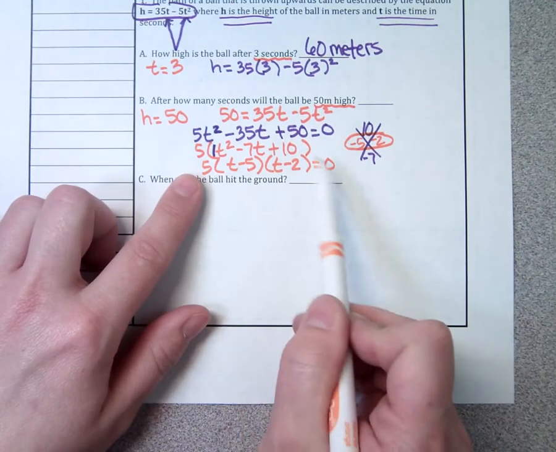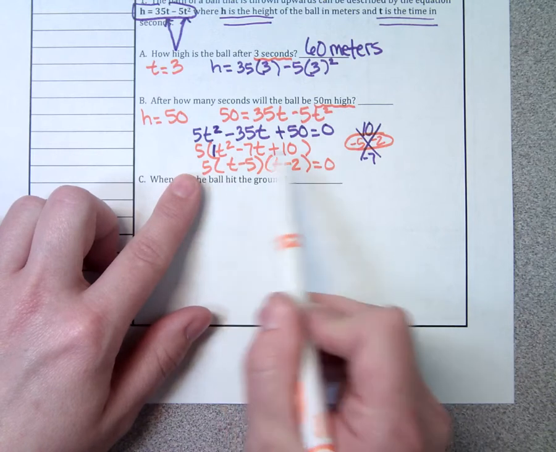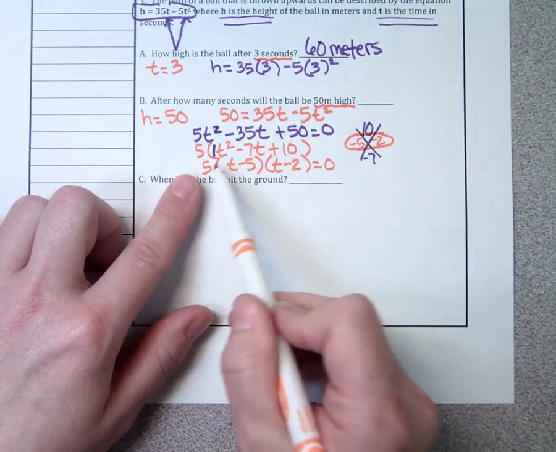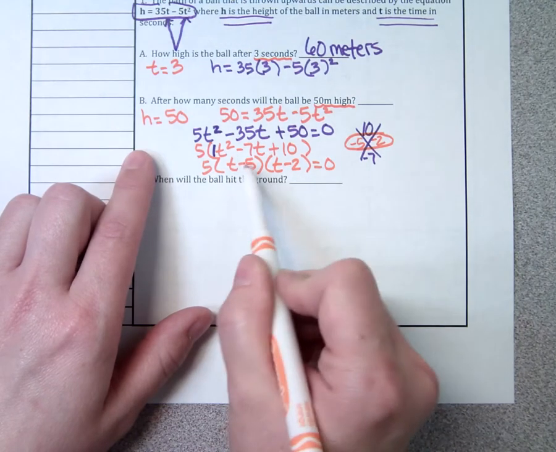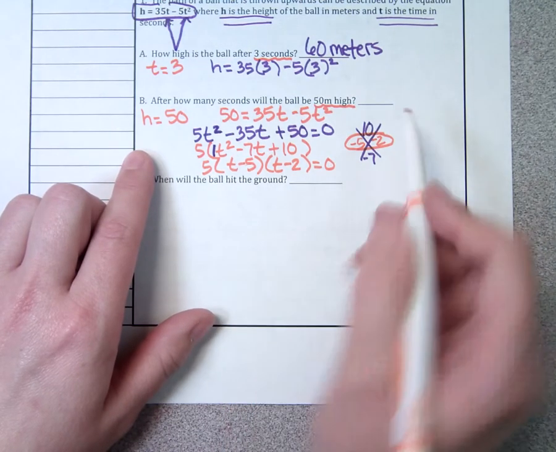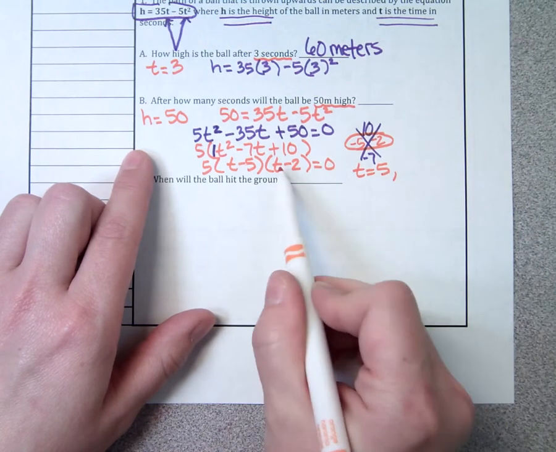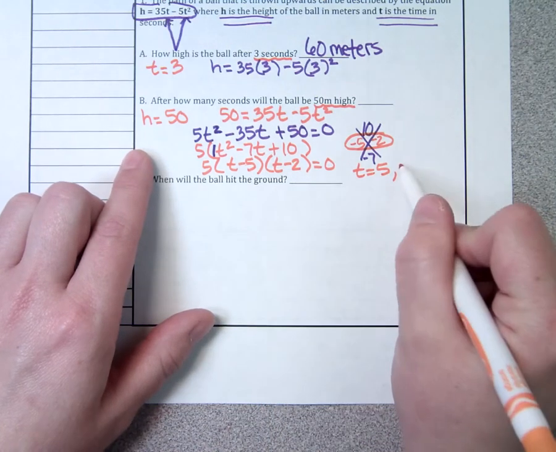So, does the number 5 ever equal a 0? No. Okay, I'm just going to ignore him. If he's just a number, no variable behind him, you just ignore him. When would t minus 5 equal 0? When t is 5. Okay, and when would t minus 2 equal 0? When t is a positive 2.